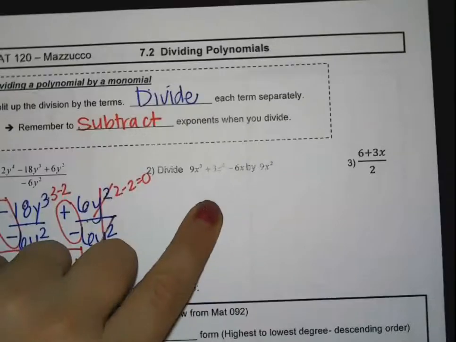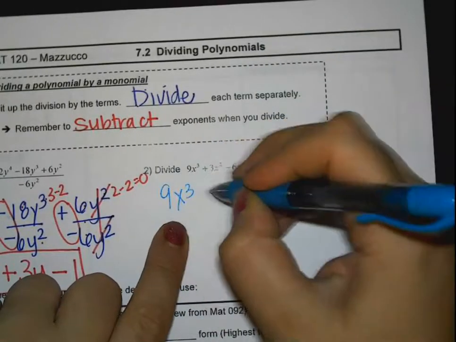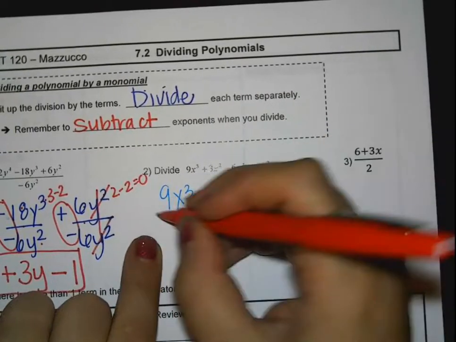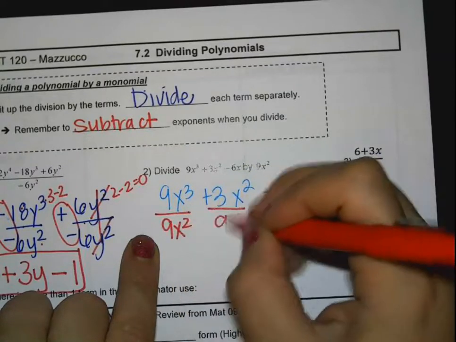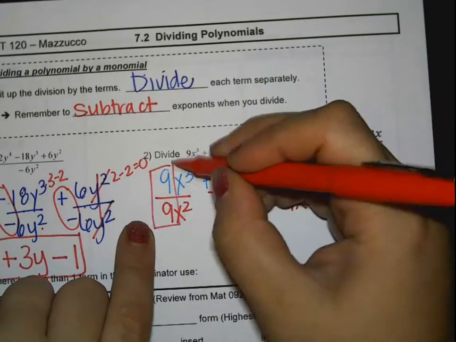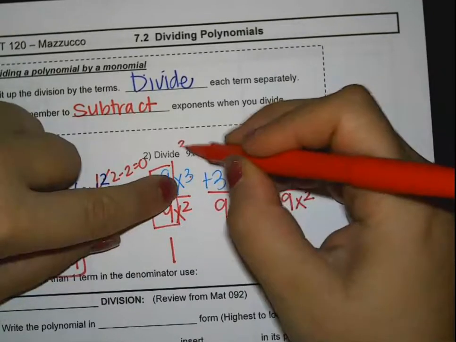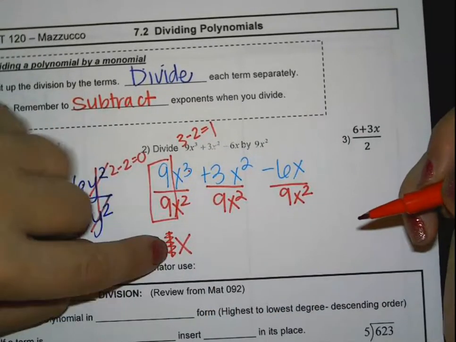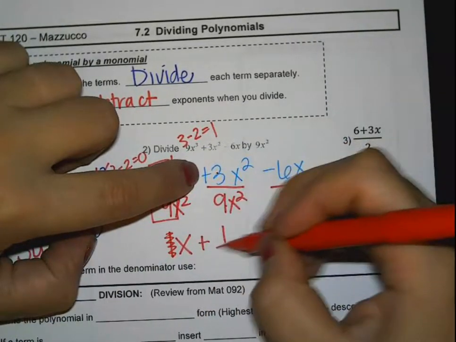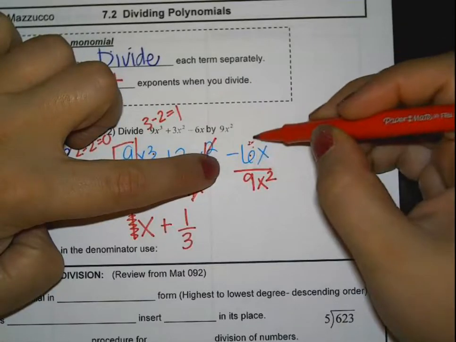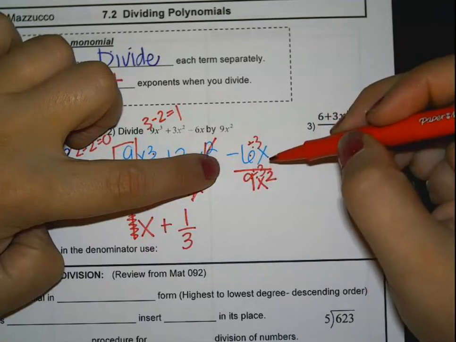Okay, so let's go ahead and do that over here. So we have 9x cubed plus 3x squared minus 6x divided by 9x squared. So everything gets divided by the monomial. So then here we'd have 9 divided by 9, that's just 1. 3 minus 2 is 1, so we just have 1x, so this 1 does not need to be there, so we could just put x there. 3/9 is 1/3, and then the x squared and the x squared go away because they make 1. And then 6/9 simplifies to 2/3.